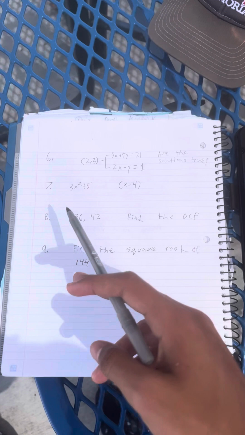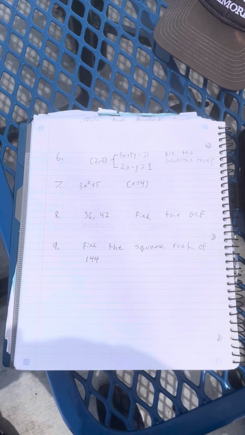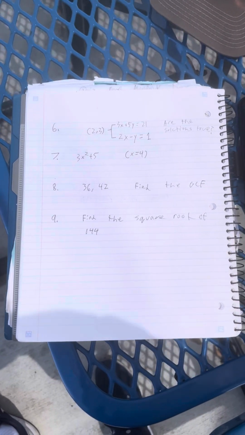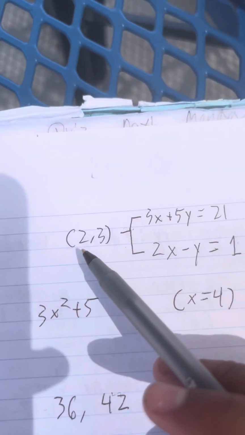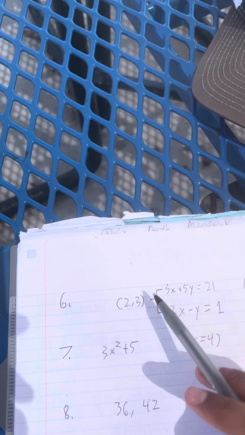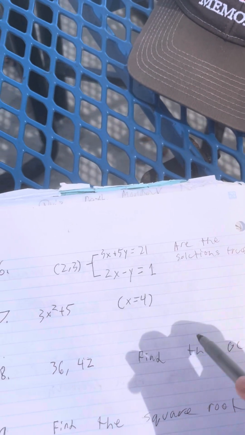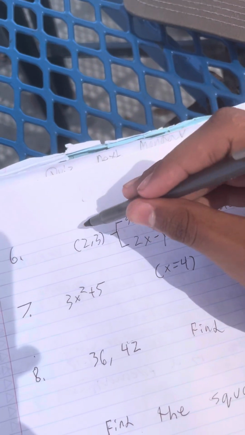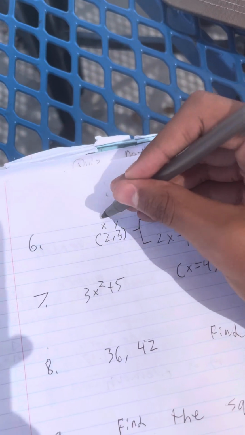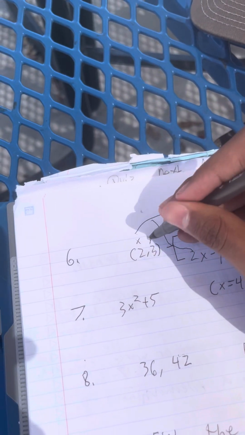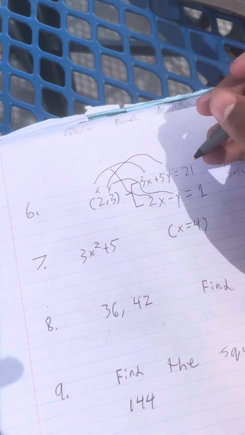So, first off, starting off with Chapter 6. In Chapter 6, we learned more about variables. In this case, we're going to start off with something very basic. Does x equals 2 and y equals 3 give us the exact answers for this given equation? So let's test it out. Remember, this is x, this is y. So we put x right here and right here. For y, we put it right here and also right here. So let's see if this is true.